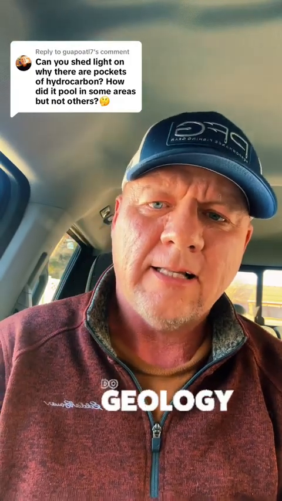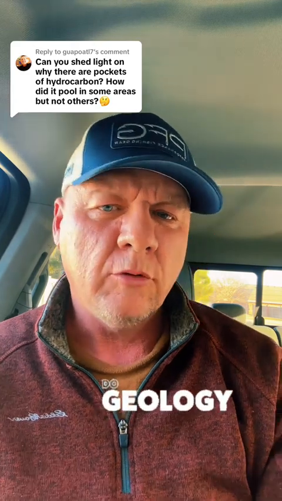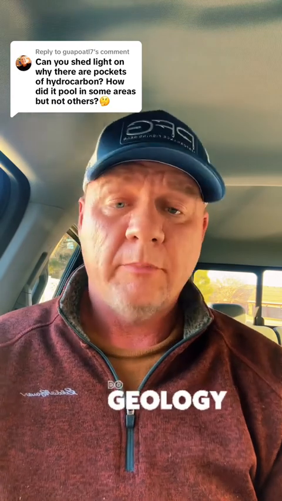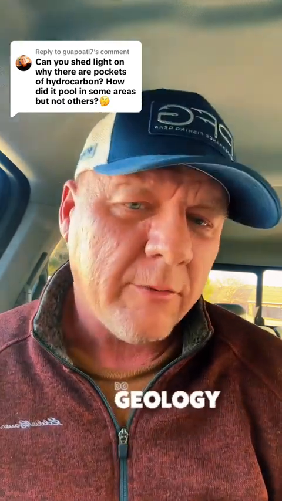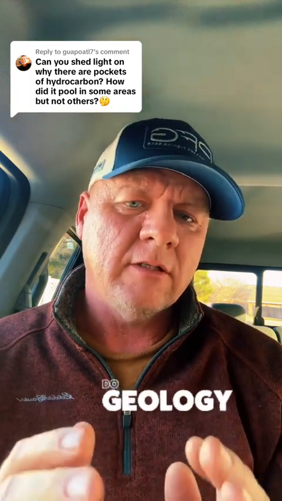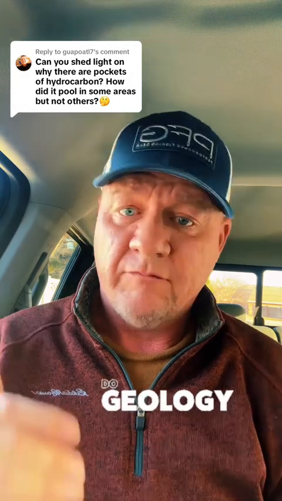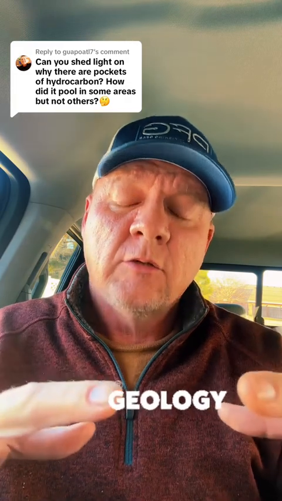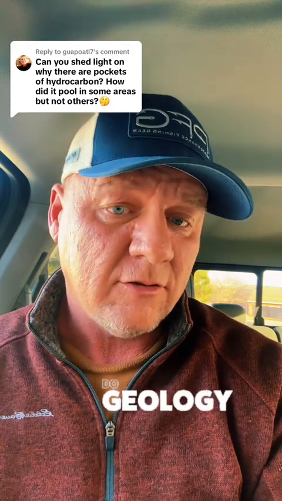Can you shed light on why there are pockets of hydrocarbons? How did it pool in some areas but not others? So one thing a lot of people don't realize when you talk about geology is that when you go deep underground, it's not that much different than the surface of the earth. And what that means is there's hills, there's valleys, there's mountains, there's low spots where things go to collect. All that exists underground, just like it exists on the surface.